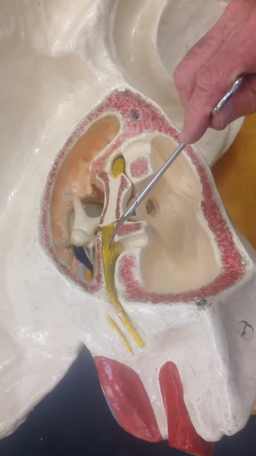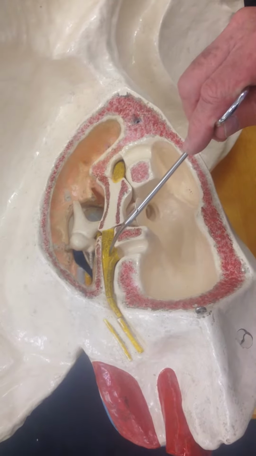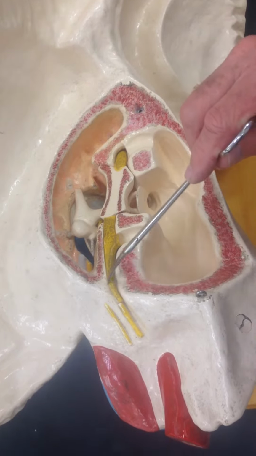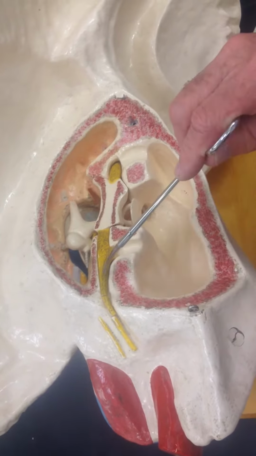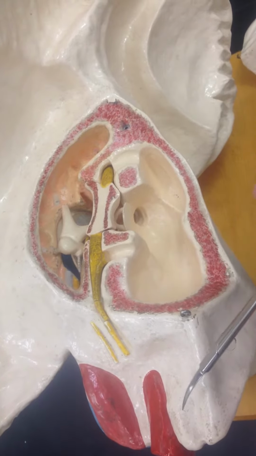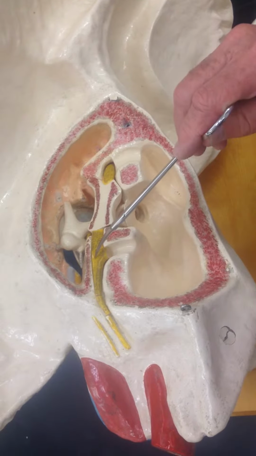And then at this point right here, you have the geniculate ganglion. At that point, the seventh nerve gives off the greater petrosal, and you know about the importance of it. It's a parasympathetic nerve, and it's preganglionic to the pterygopalatine ganglion. Okay, so you have that. That's important.